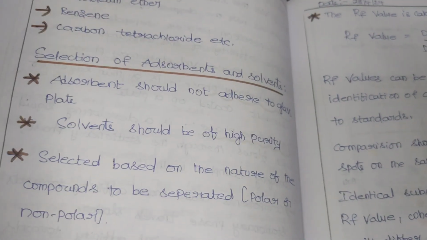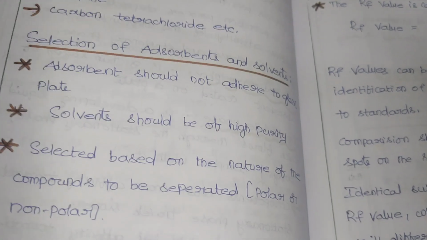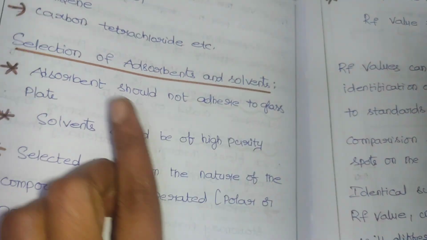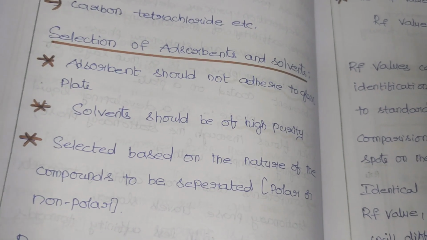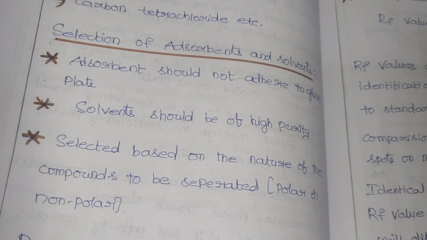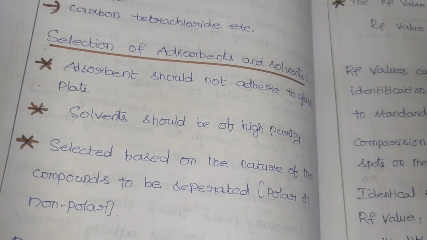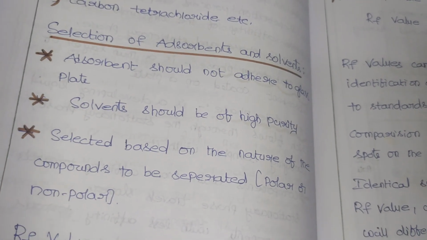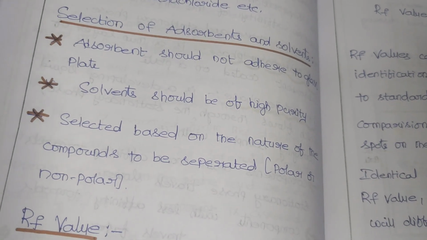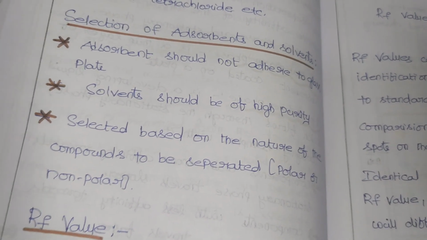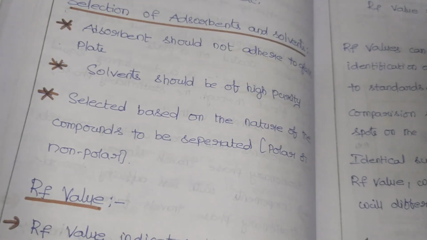How do we select an adsorbent or solvent, that is, a mobile phase and a stationary phase? The adsorbent should not come off the glass plate. It should give neat separation, and the solvent should be of high purity and selected based on the nature of the compound to be separated. Depending on what type of compound we are separating, we have to select both the stationary phase and the mobile phase.